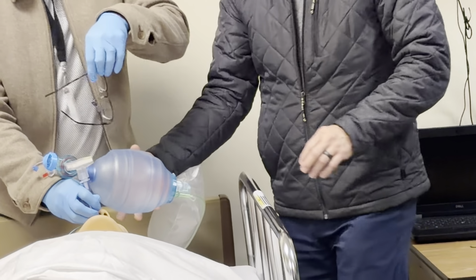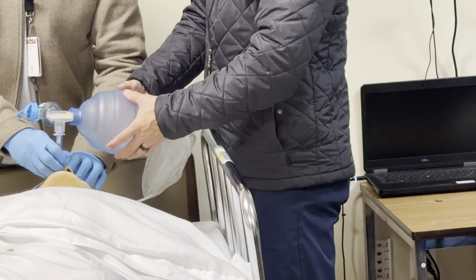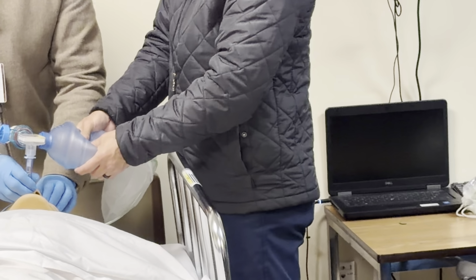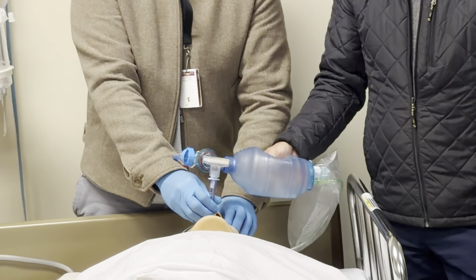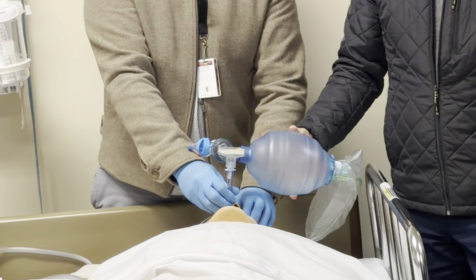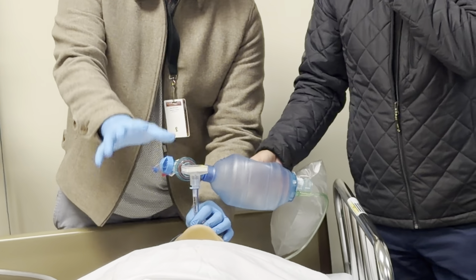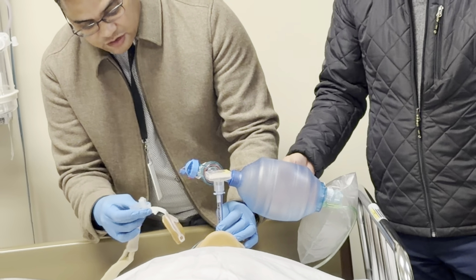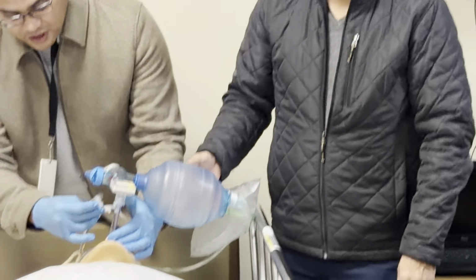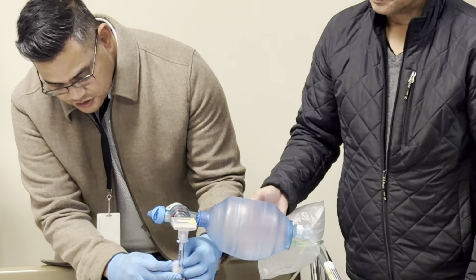I'm at 24. Where should it be at? 19 to 24 for adults. Anything greater than 24, like 25, 27, 26, could be where? Past the carina, either in the right or left main stem. It depends on the chest rise, correct? Okay, so while that's happening, while the doctor's still, right, giving breaths for me, I can secure this ET tube.